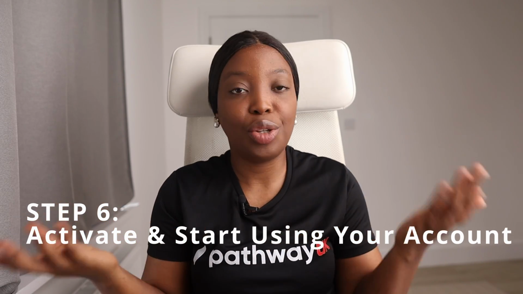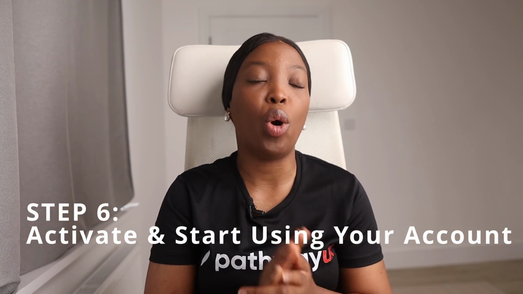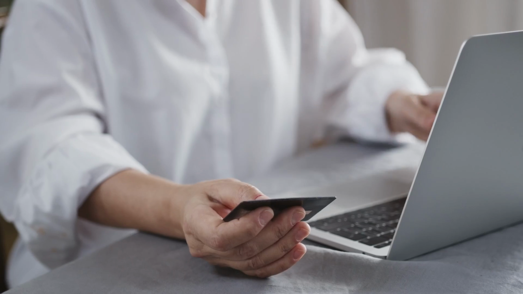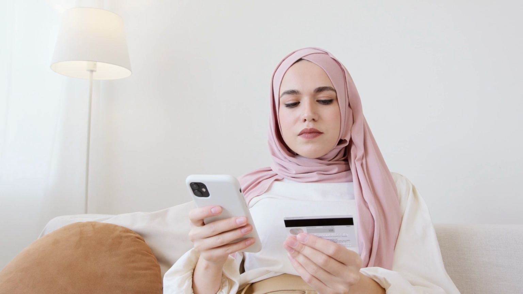Now, the sixth step is to activate and start using your bank account. After you have received your debit card and your account information, you will need to set up your online banking. Don't worry, you will receive details on how to access the online banking of the bank you've chosen and how to set up your banking app, password, and security information.